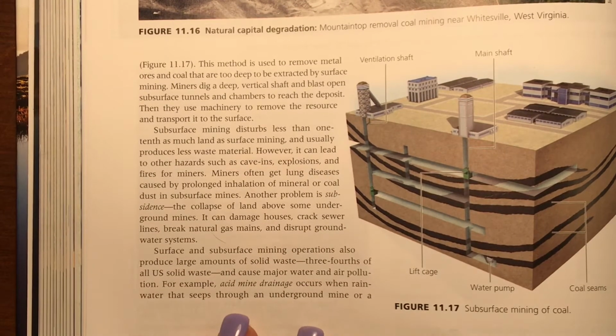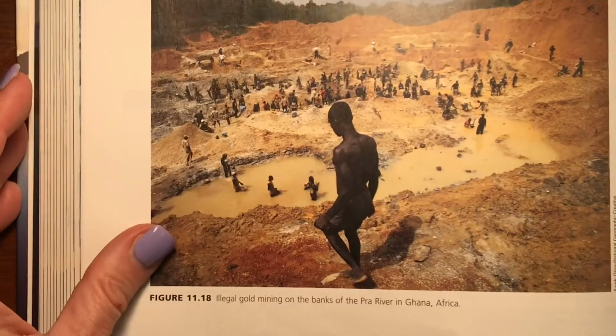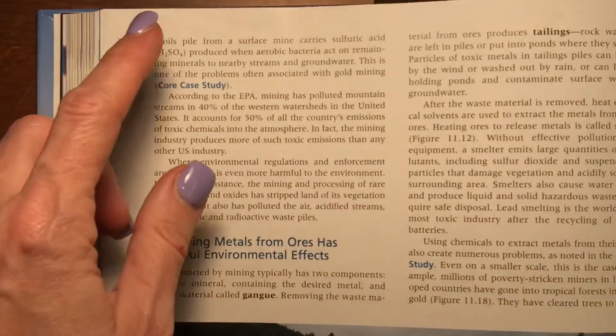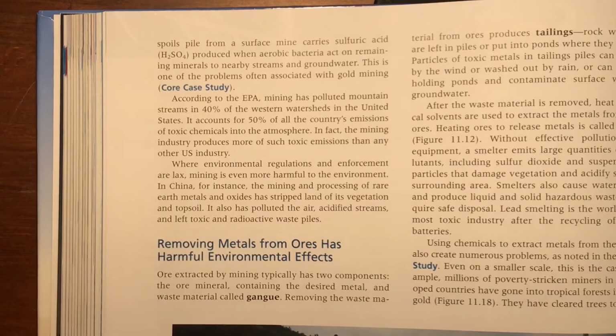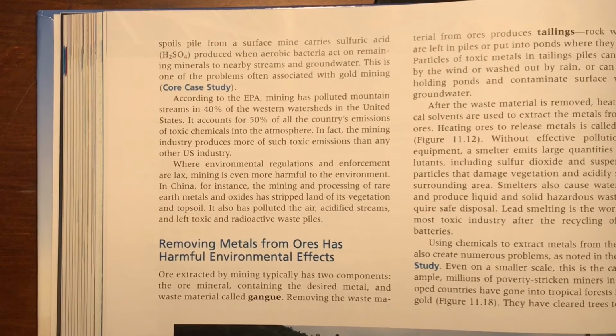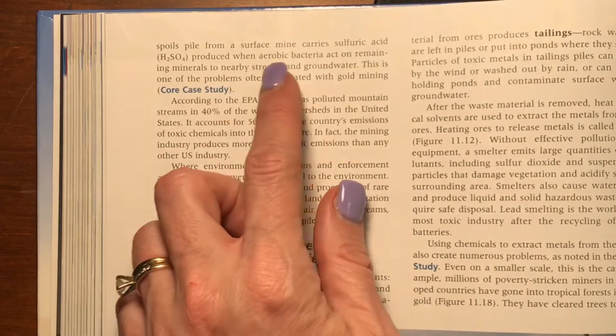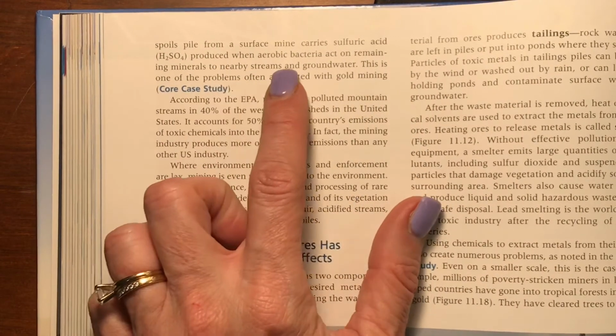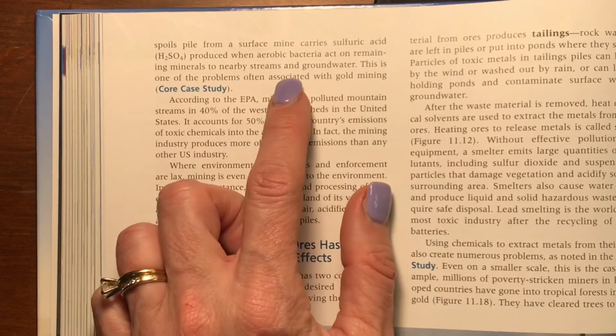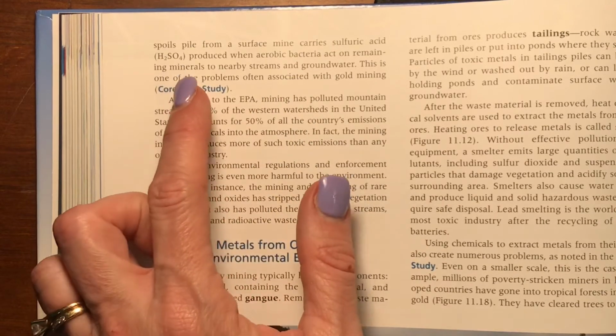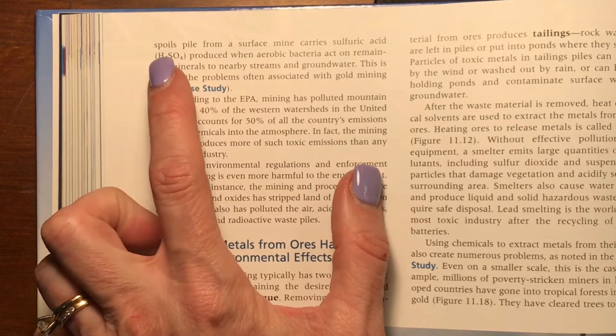Rainwater either goes through an underground mine or spoils piles. Remember, I talked about that. And basically, here's how it works. It carries sulfuric acid produced when aerobic bacteria act on remaining minerals. So you're like, what remaining minerals? Well, it has to have sulfur in it.